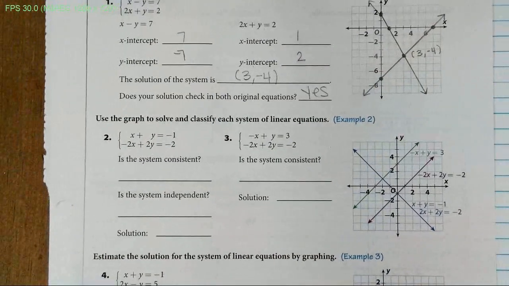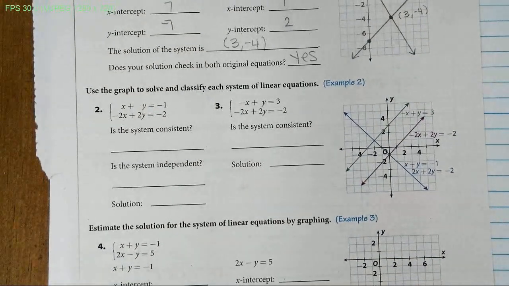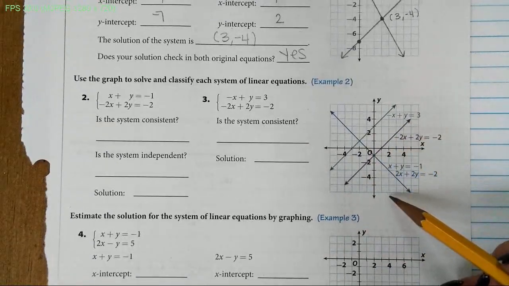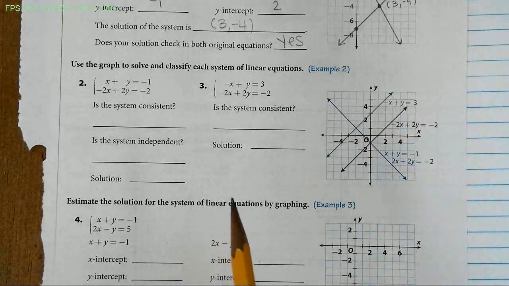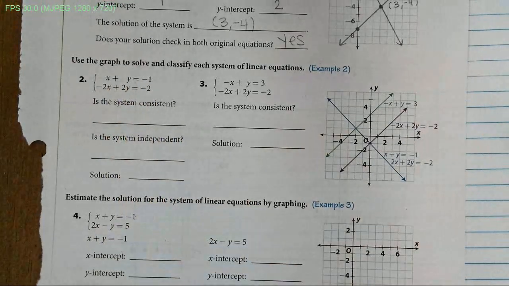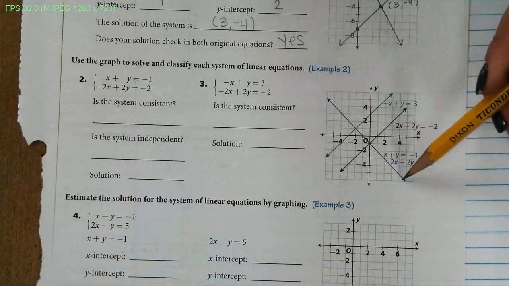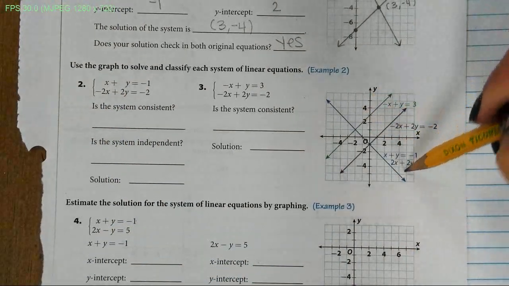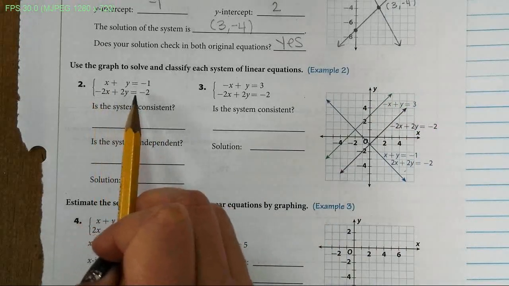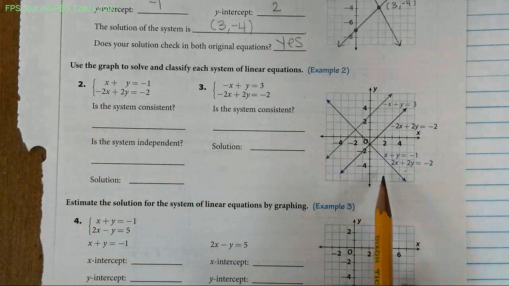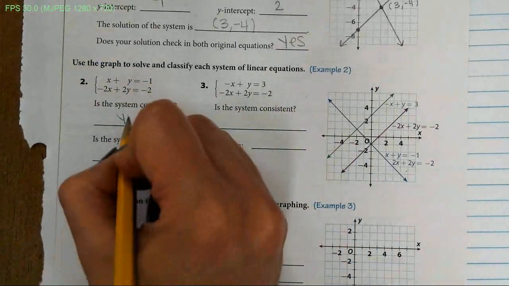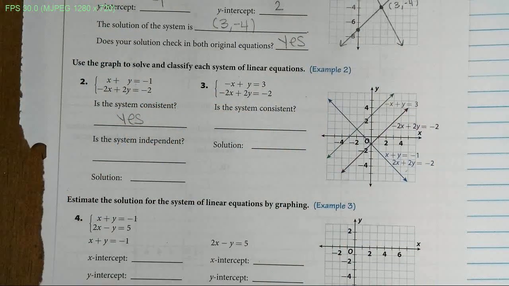Since we got a true statement for both of those, I can say that this is the correct solution. Now over here for question number 2, it's asking me to use the graph over here on the side to solve these equations. For x plus y equals -1, I have this blue line. And then I have this equation here is also that blue line. So is it consistent? Yes. And is it independent?